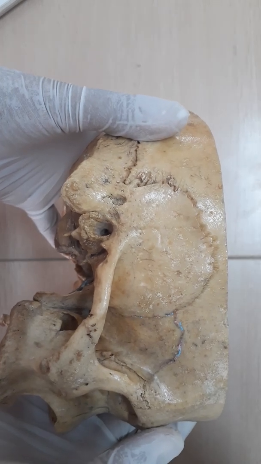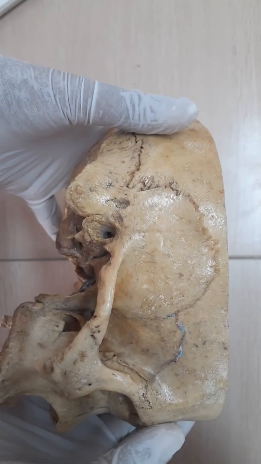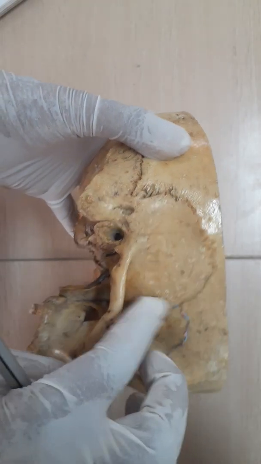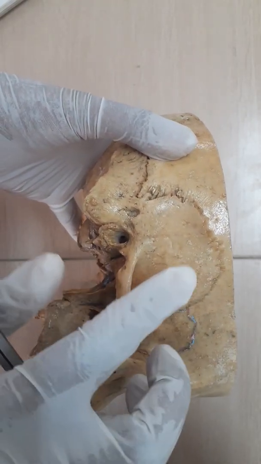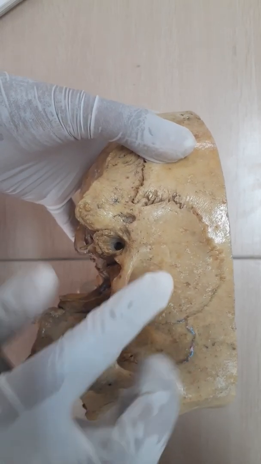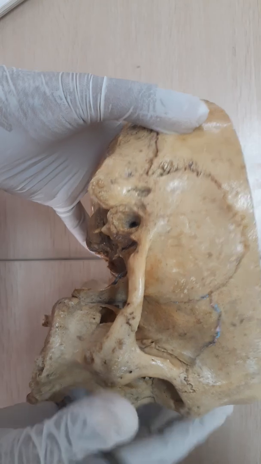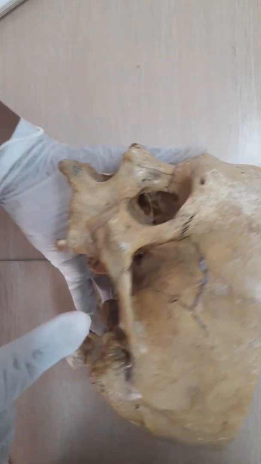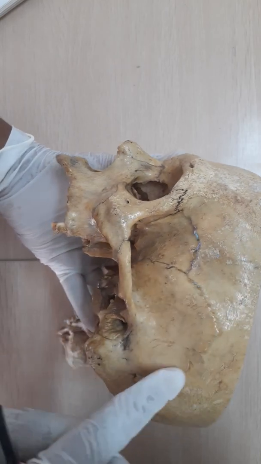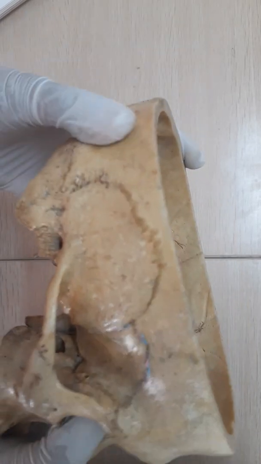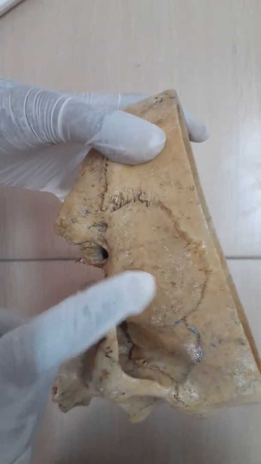So good morning all. Today we'll see the temporal bone. The temporal bones are a pair of pneumatic bones, irregular in shape, situated on either side. This is the right side temporal bone and here you can see the left side temporal bone. So it is a pair of irregular and pneumatic bones situated on either side of the skull.